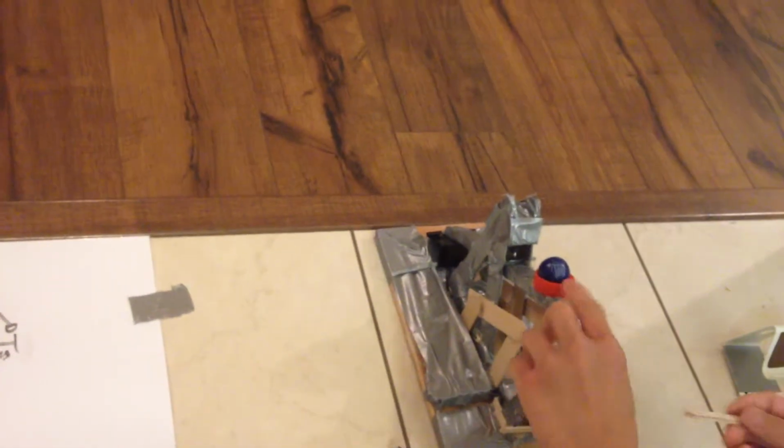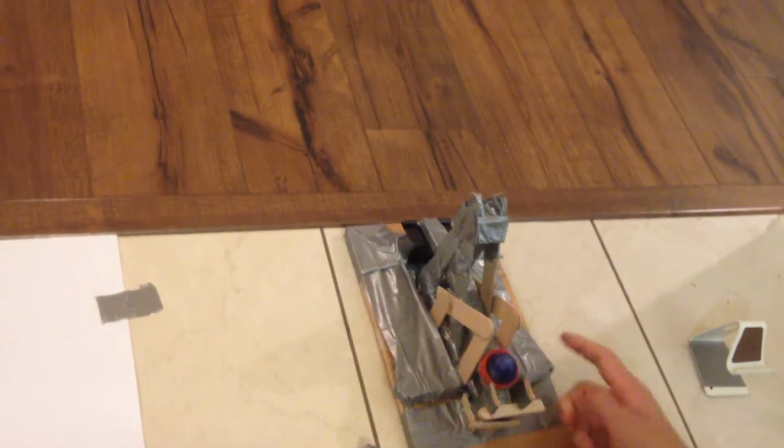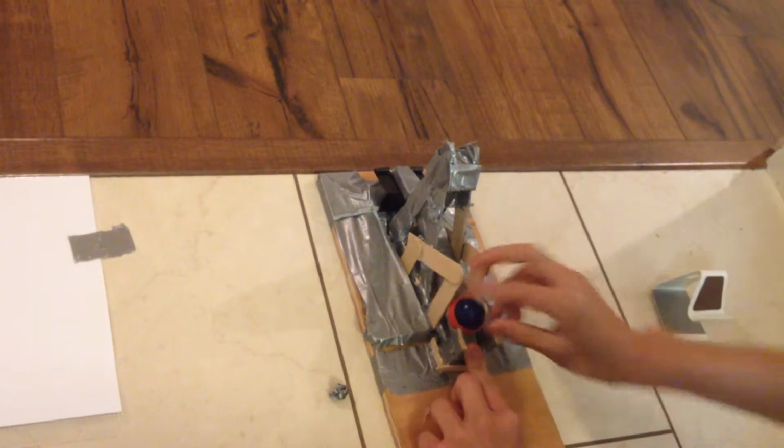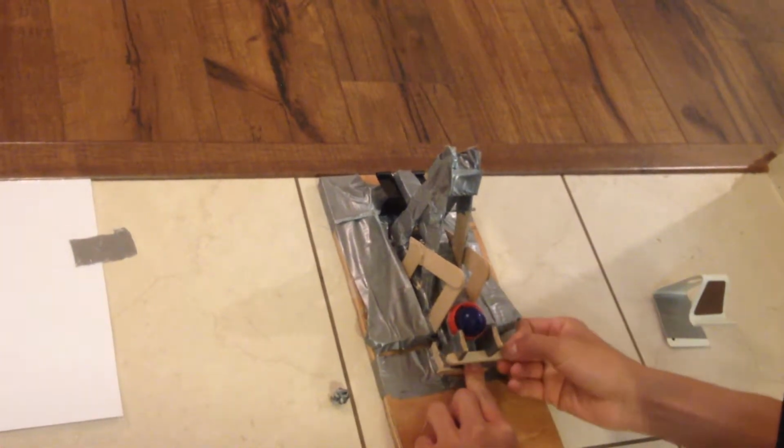I'm going to just do it over and over until I get a consistent point. Third time's the charm. Yeah, so it's all landing over here.